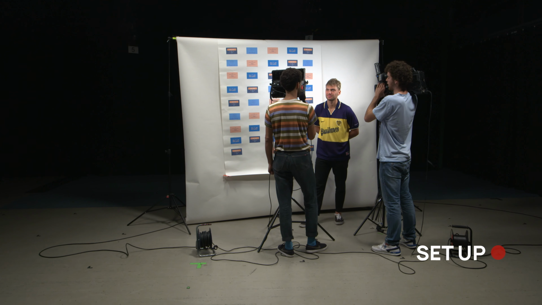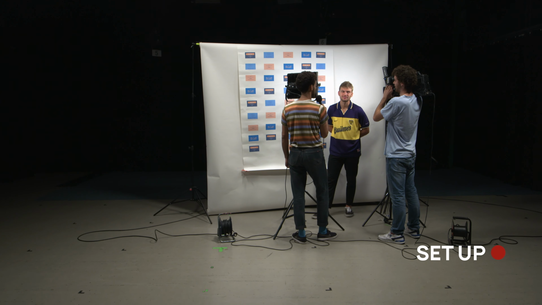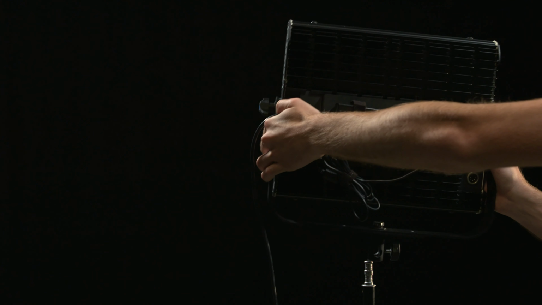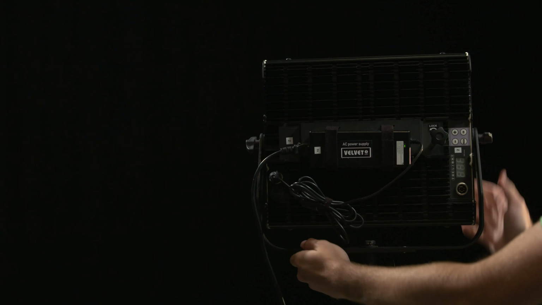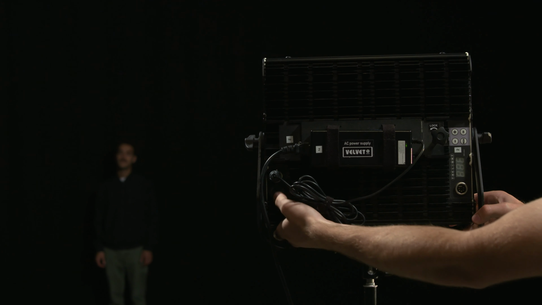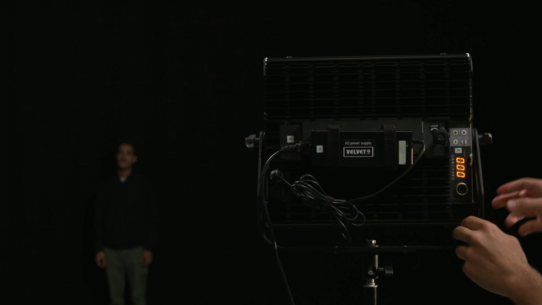The Velvet is a versatile and robust LED light. It provides soft light of medium output but offers variable color temperatures throughout different brightness levels. To start, mount the Velvet on the tripod and tighten the lever. The on switch sits on the bottom left of the backside.